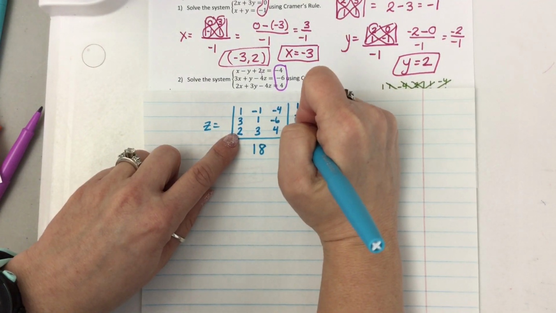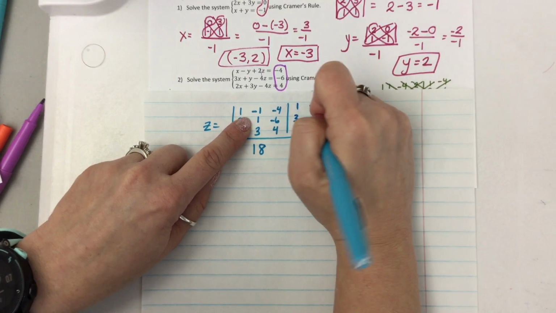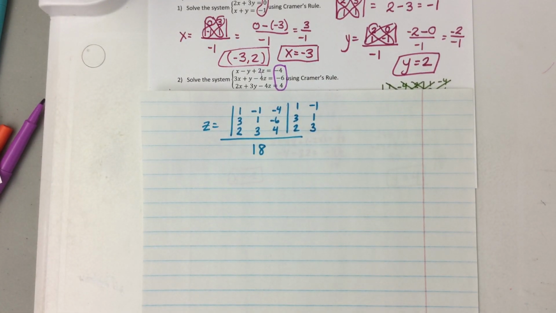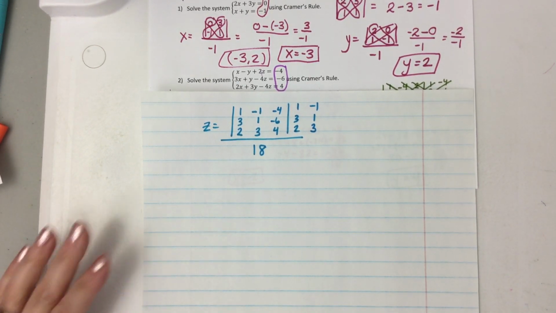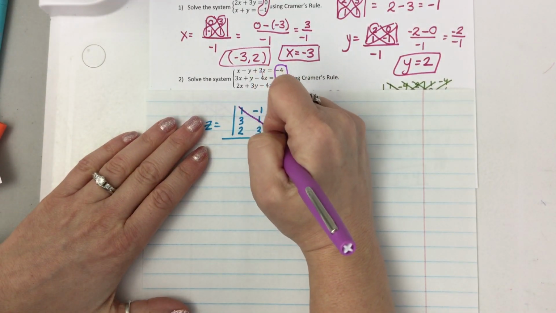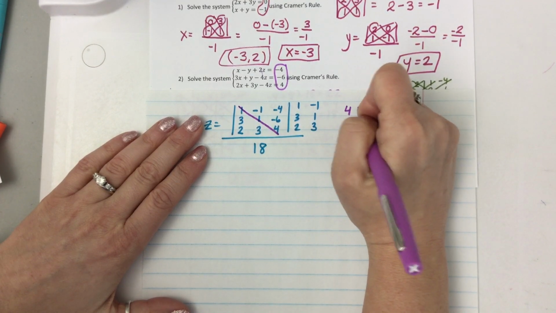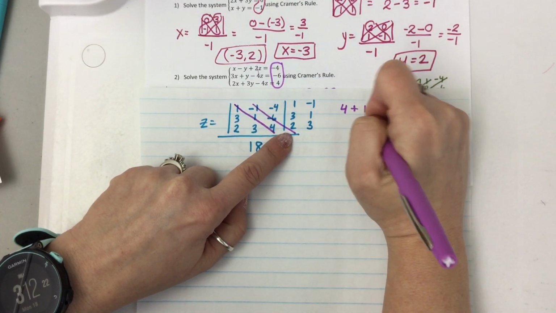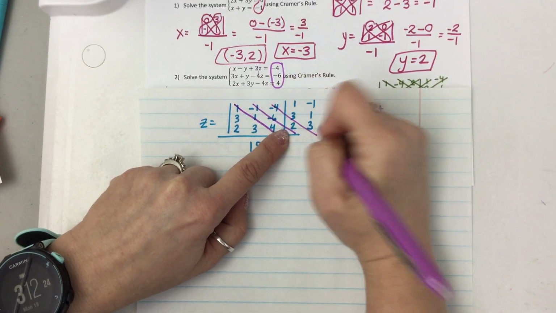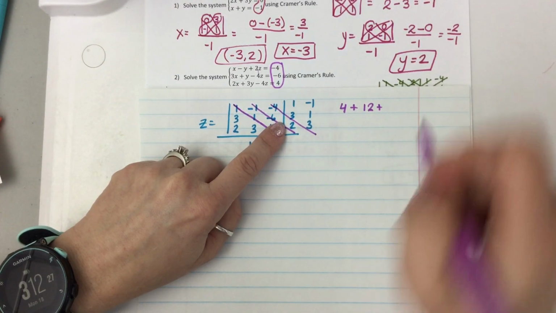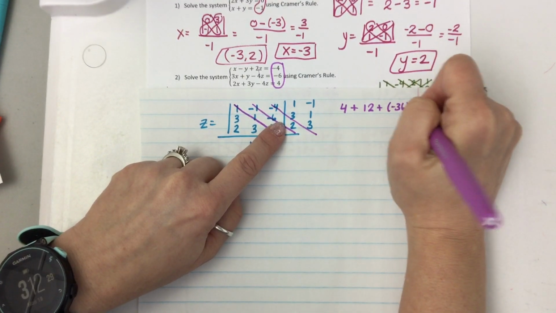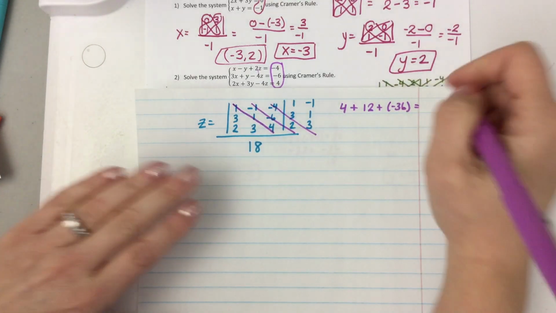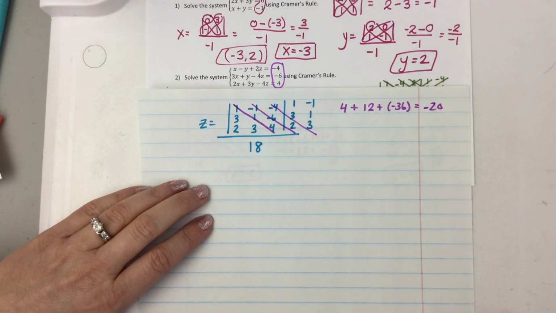The first column gets written on the outside. The second column gets written on the outside as well. Now we go ahead and find the determinant of the top. So we make our diagonal lines. 1 times 1 times 4 is 4, plus -1 times -6 times 2, well, that's a positive 12, plus -4 times 3 times 3, that's -36. If I add them, 4 plus 12 plus a -36, my first number is a -20.